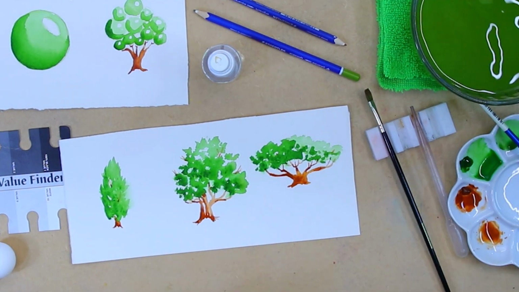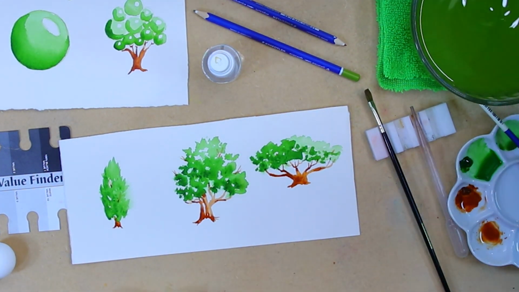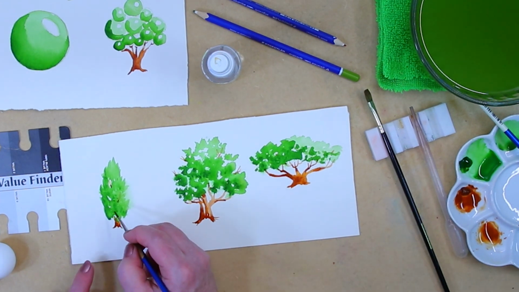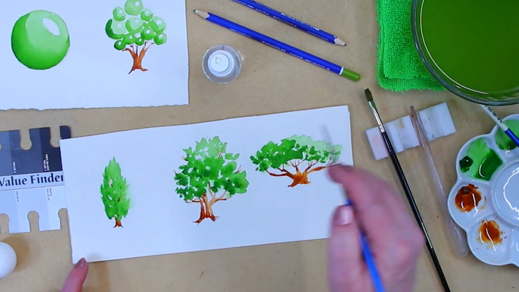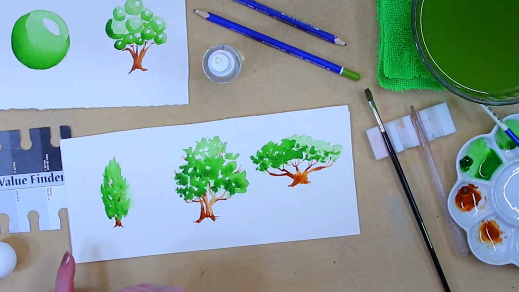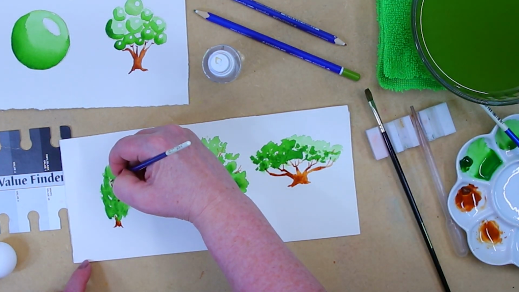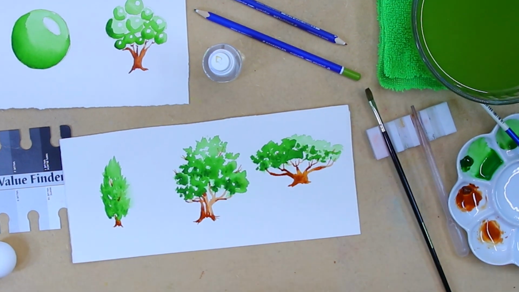I just put a little bit of darkness at the base of these trees, and my branches had already dried, so I'm just softening that transition. It was a little bit too strong there.